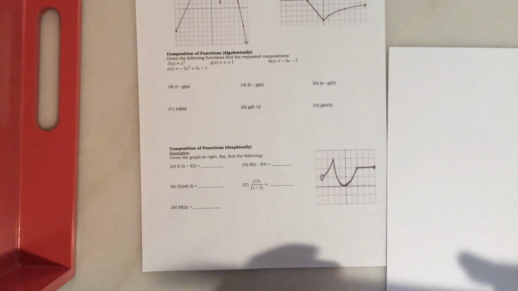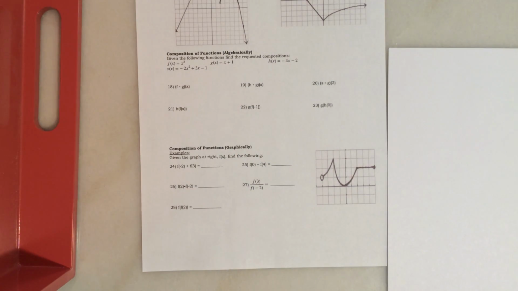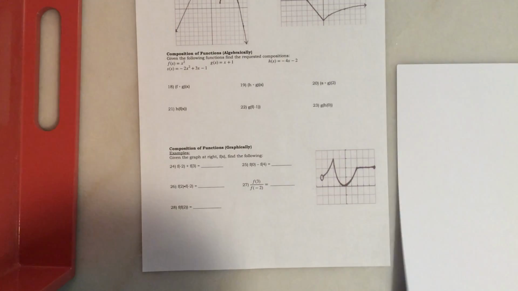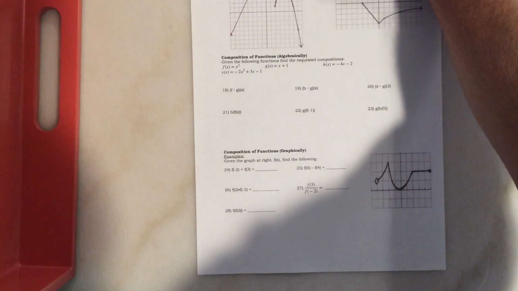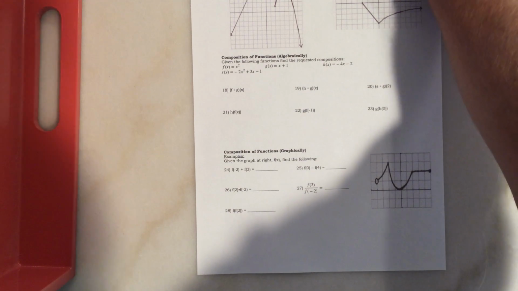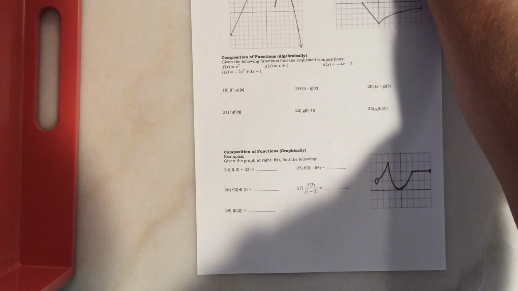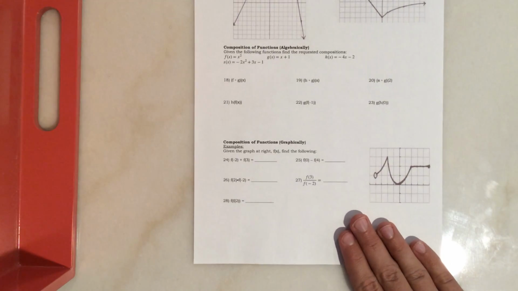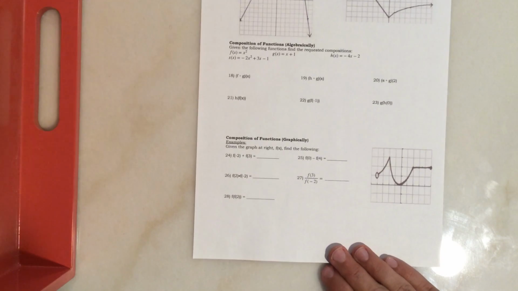And so then the last thing we're going to do is 24 through 28 there. 24 through 28 looks like... here. Sorry, I'm having some computer issues.